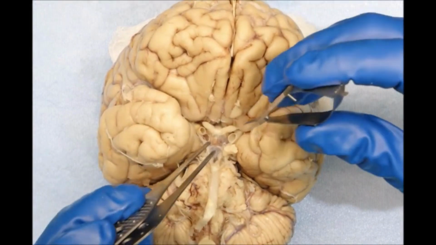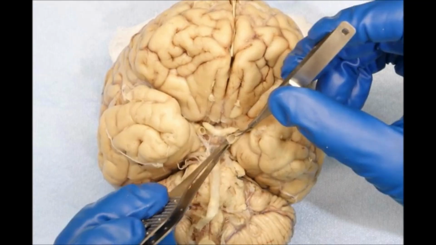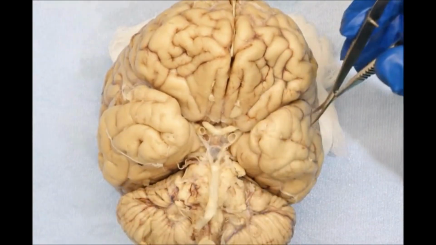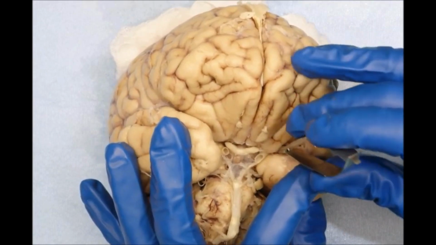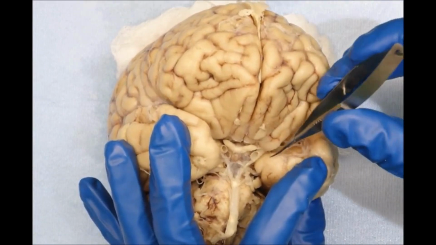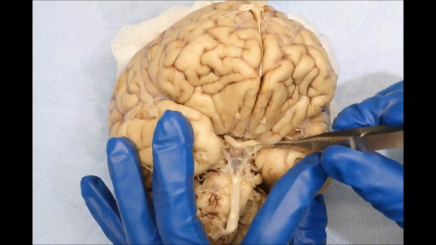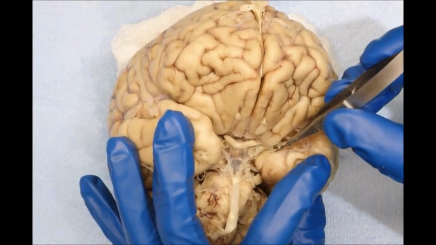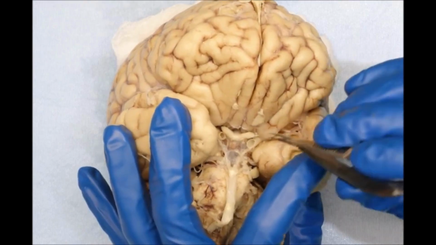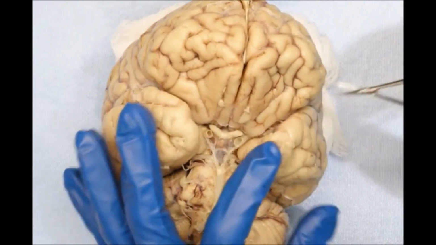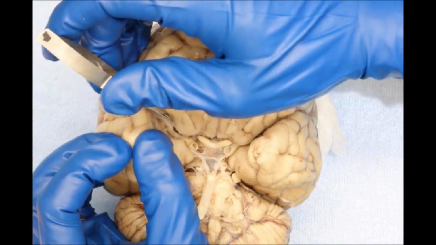So I transected the left superior and posterior cerebral arteries. I'm going to transect the left middle cerebral artery there. And once again, there's a lot of thread-like branches off all these cerebral arteries that you have to cut.